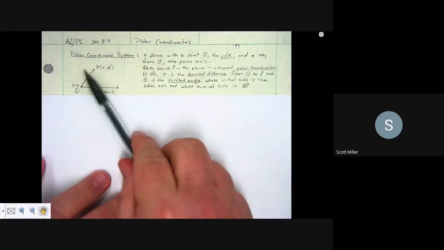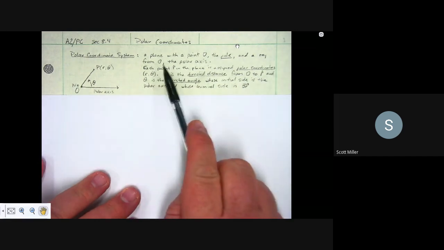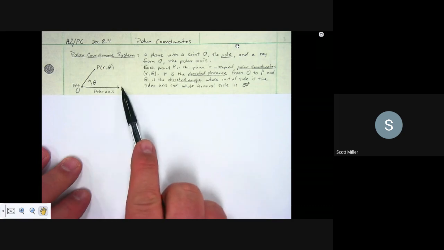Today we're going to be looking at 8.4, which is polar coordinates. So here's our definitions and stuff. So what is a polar coordinate system? A plane with a point O, called the pole, and a ray from O, the polar axis. And usually we're going to coincide that with the x-axis, positive x-axis right there. So usually this is the origin, and this would be the positive x-axis. Okay, this is called a polar axis.